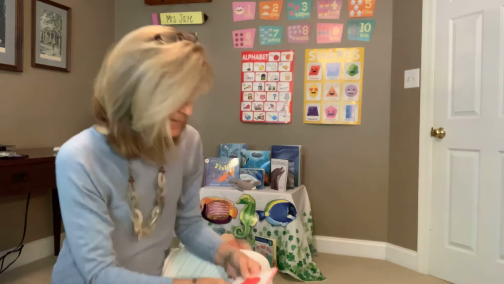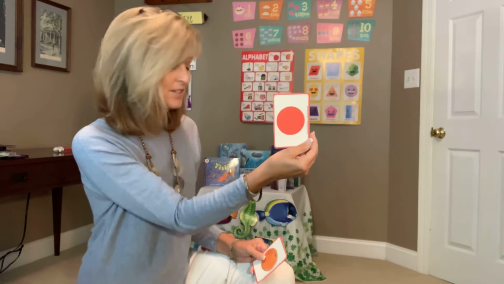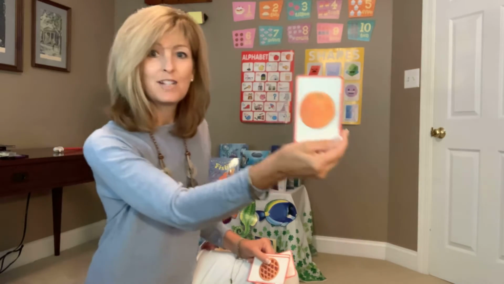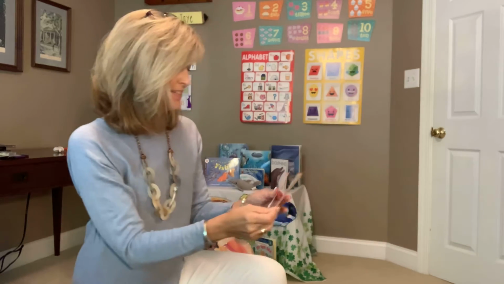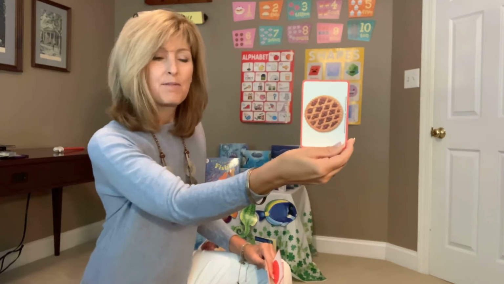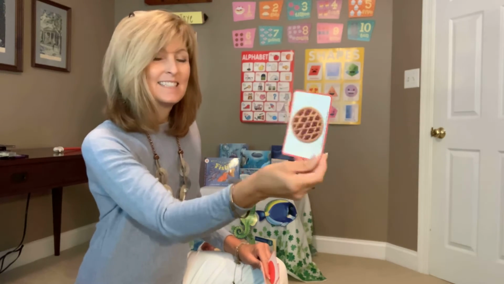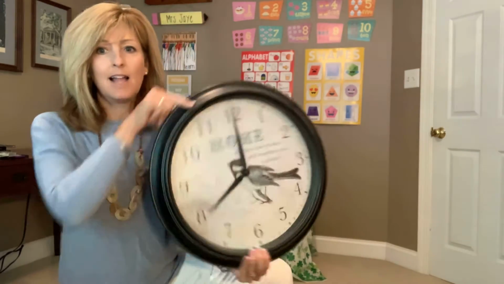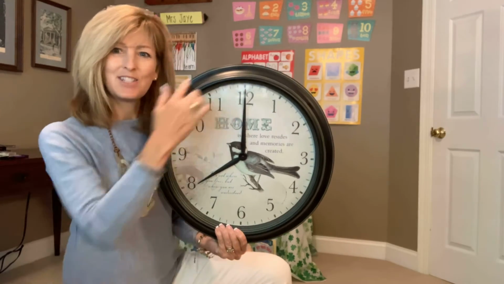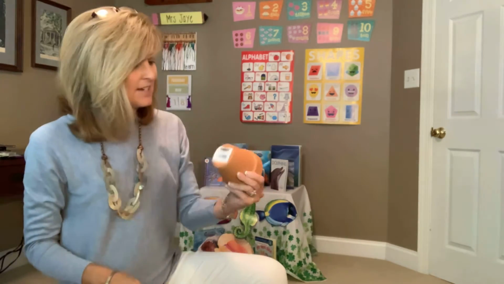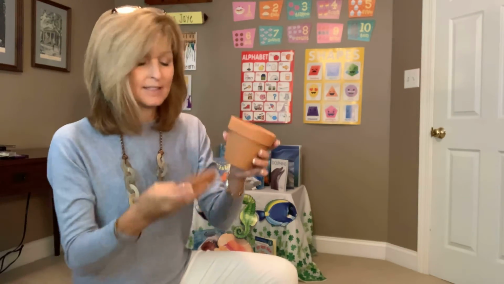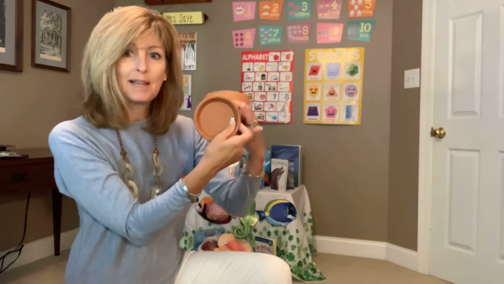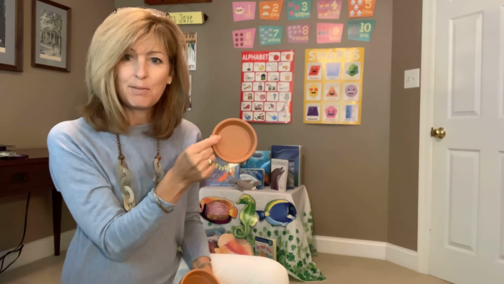You can see some things in the house that are a circle. This is a red circle. Aha! Do you like to eat oranges? Oranges are in the shape of a circle. Does your mommy ever make pie or pizza? That's in the shape of a circle. I brought a clock. A lot of clocks are in the shape of a circle. And this is a pot. But this is a plate that the pot goes on. And a plate is in the shape of a circle. Goes right underneath to catch the extra water.